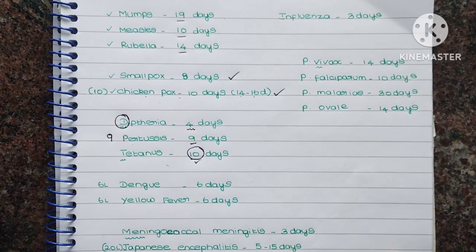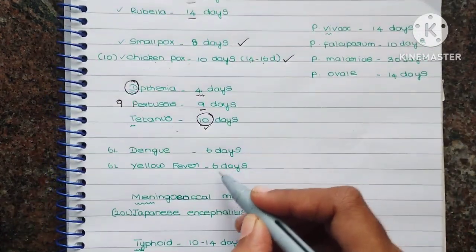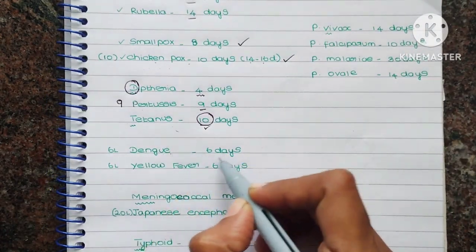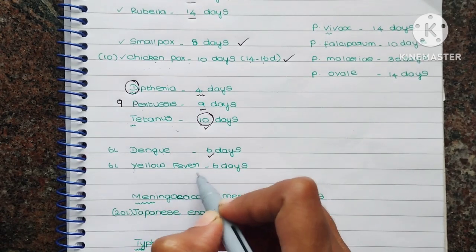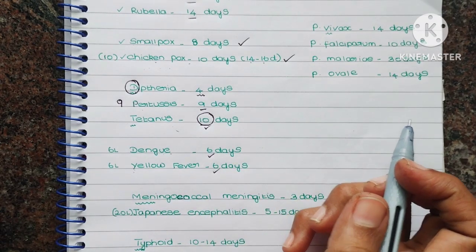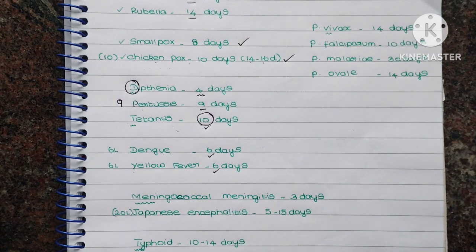Next, for dengue and yellow fever, it is a 6-letter word, so it is 6 days. And for yellow it is 6, so 6 days. Always remember, mostly if you spell the words or count the number of letters, that will be the incubation period for some of the diseases. There is no other way to remember this. I just wanted to simplify this, so I created this mnemonic with letters or numbers so that it is easy for you to remember.